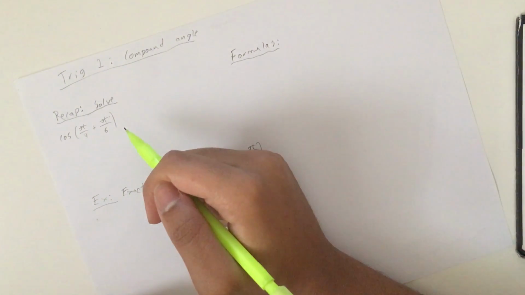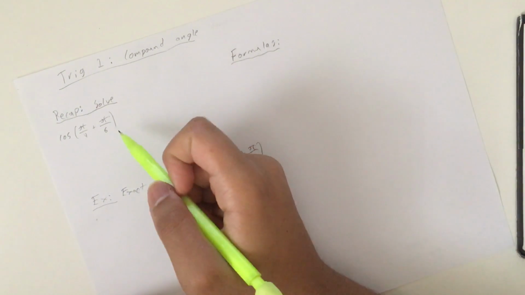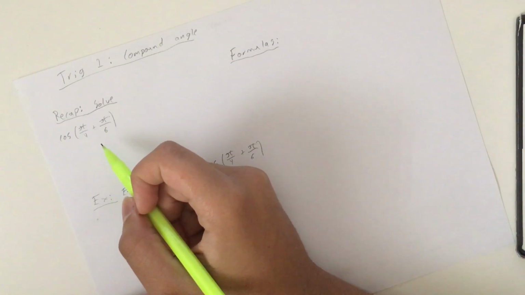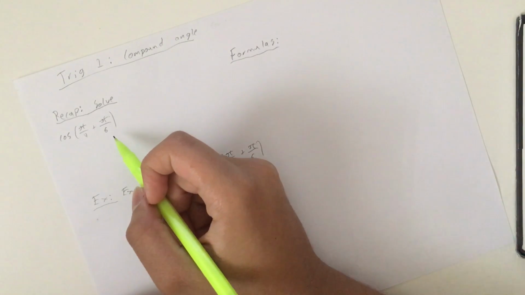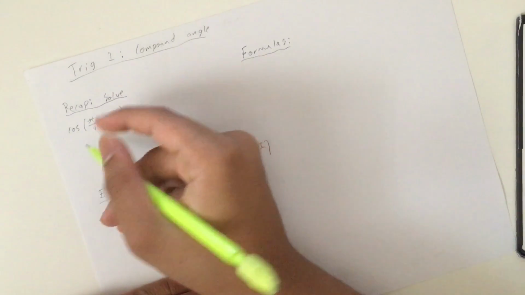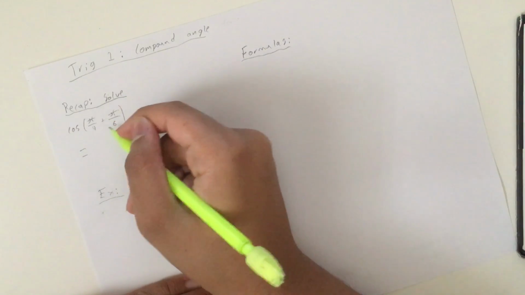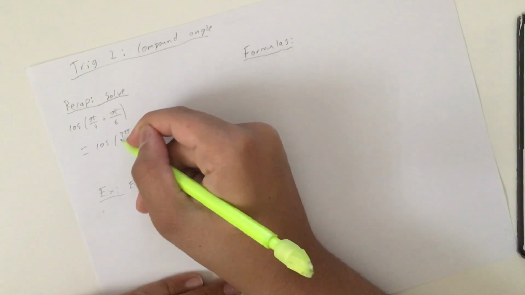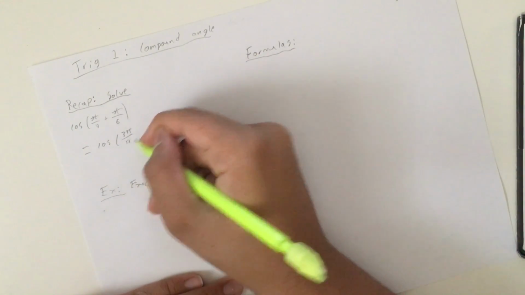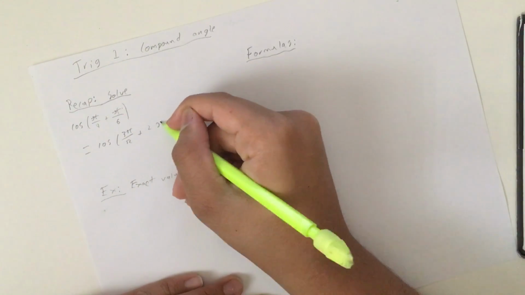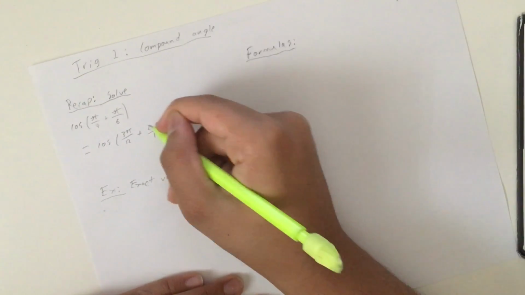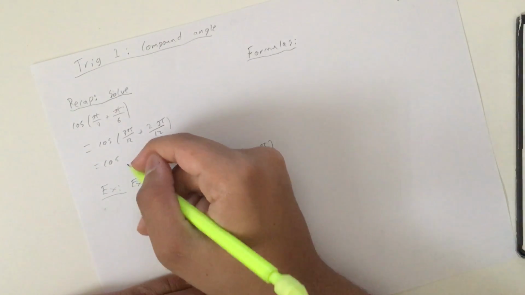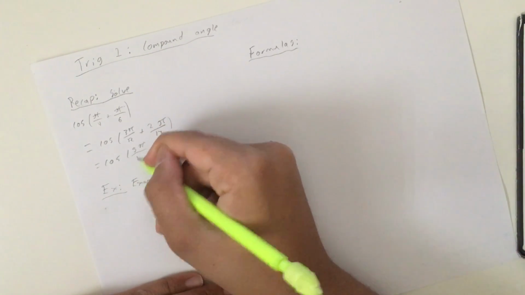So today I will be teaching you about compound angles. To start, we will recap by finding the cos of pi divided by 4 plus pi divided by 6. First, you would make a common denominator. So it would become cos of 3 pi divided by 12 plus 2 pi divided by 12. And you would add them up, which, because they have a common denominator, would equal cos 5 pi over 12.